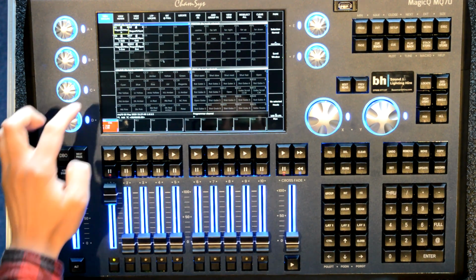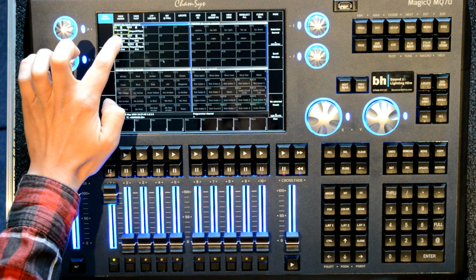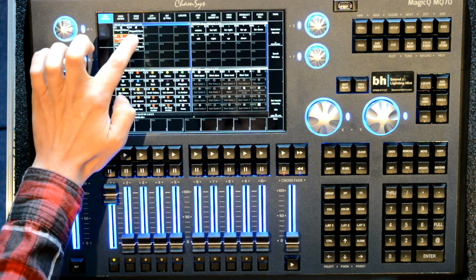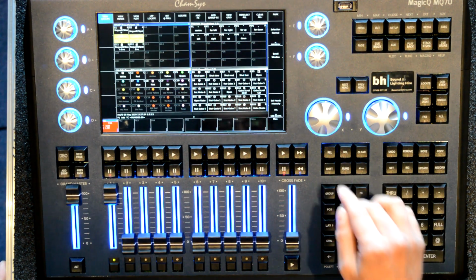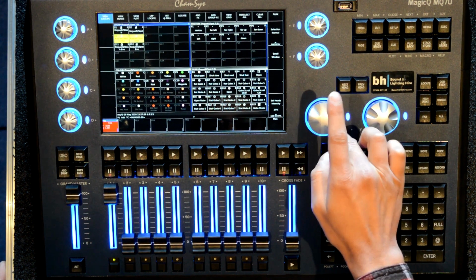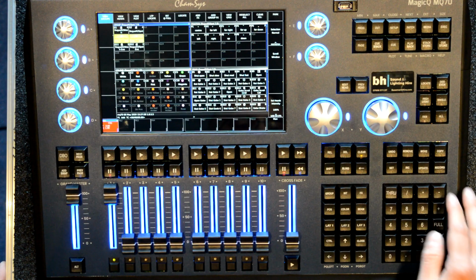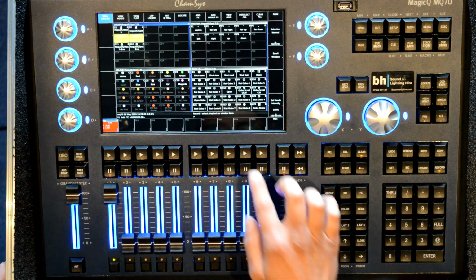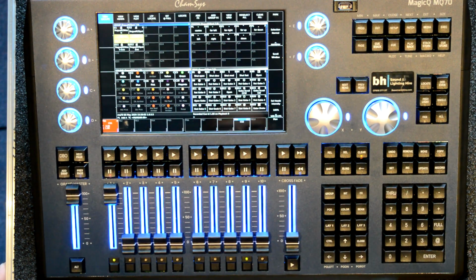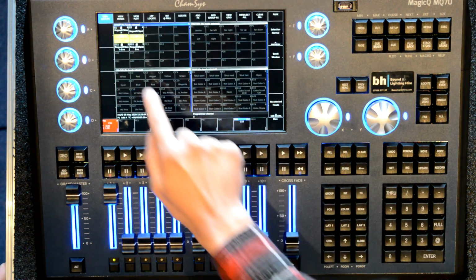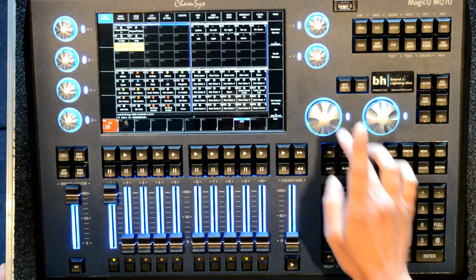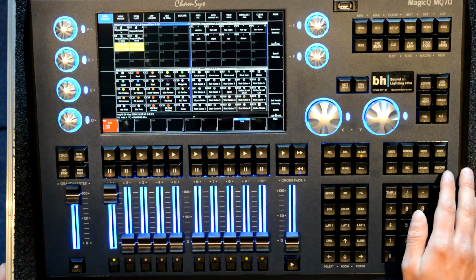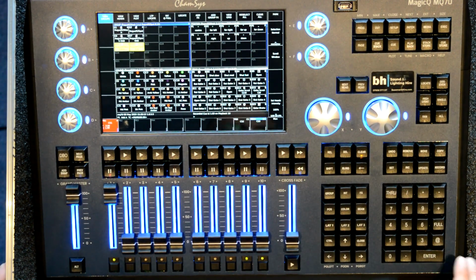With the groups that we have selected, we can select the odd R2 washes and the odd R2 spots, and we can set the intensity, and we can record that into a playback. So we can clear that, and we can do the same with the evens. Set the intensity, and record that into a second playback.